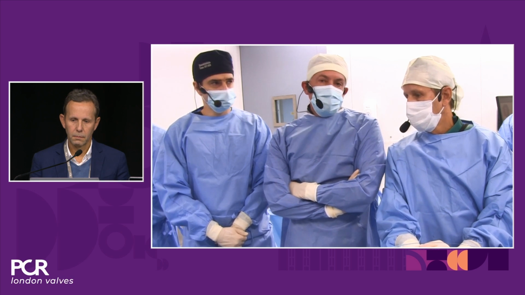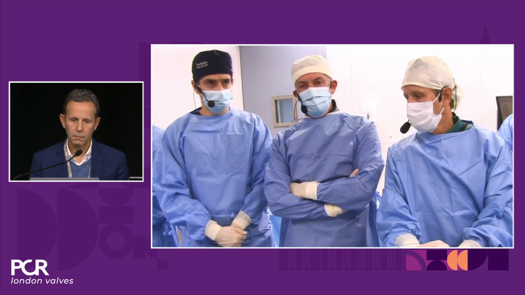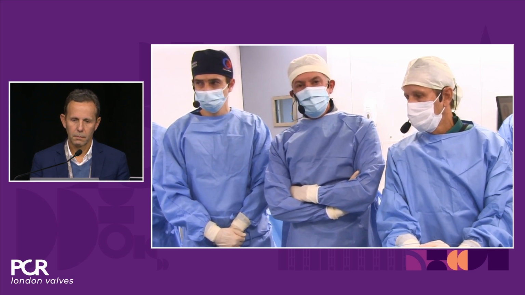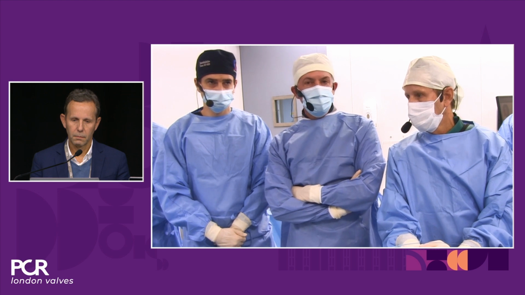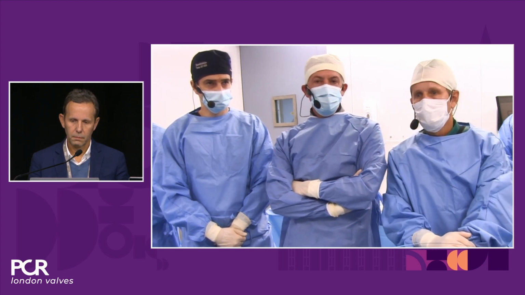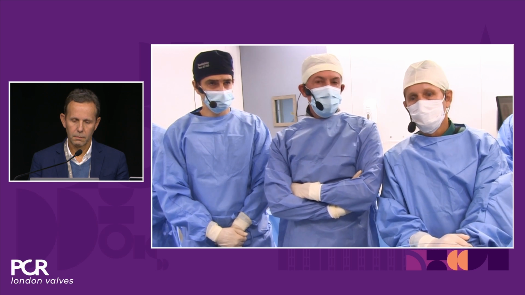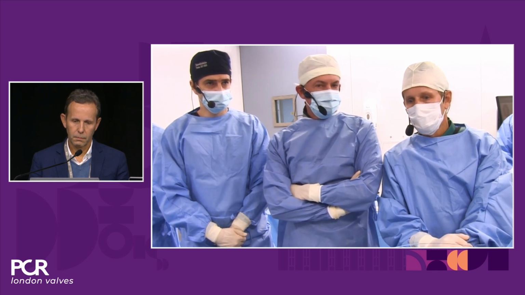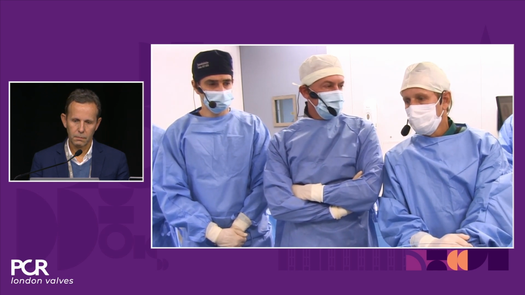One of the teaching points here that we're going to stress and discuss during this case is the fact that this patient has severe renal failure with close to 2 creatinine and very low clearance. And Fabio, any institutional protocol to treat these patients with severe renal failure?